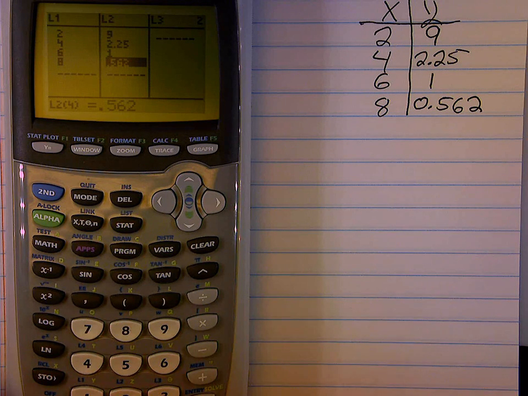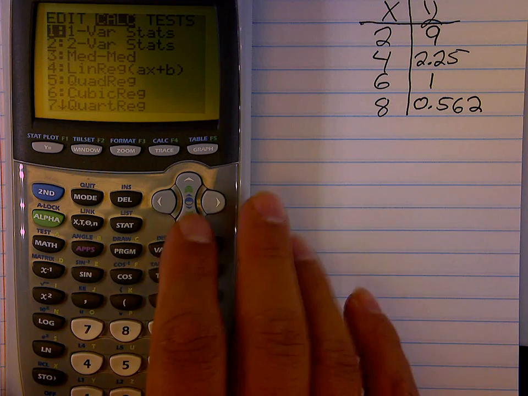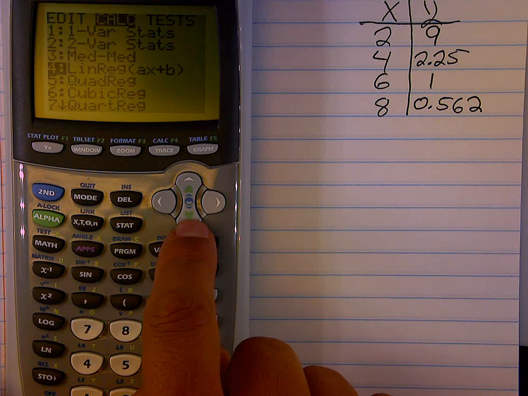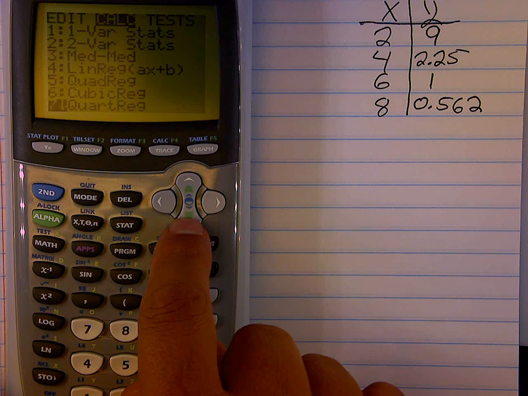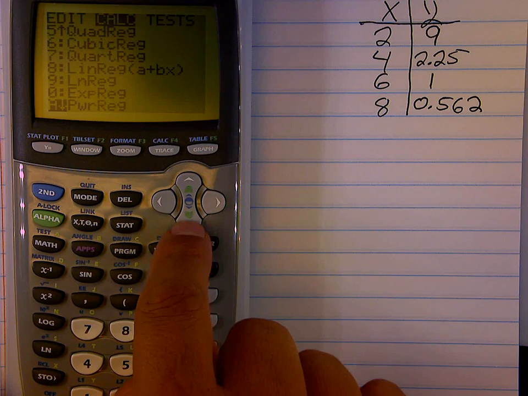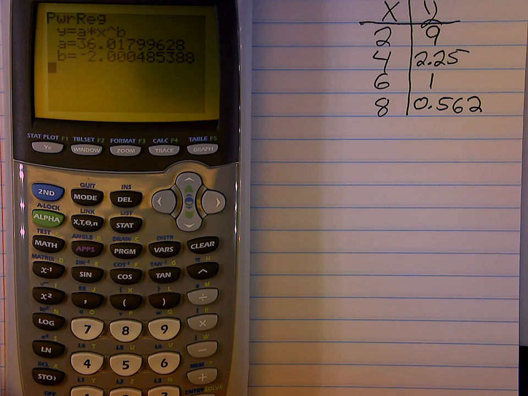Now, just like everything else that you model, you can start by pushing the stat button, go across the top to calculate, and we're going to choose the right setup. In this case, the right setup is not a line, not a quadratic, not linear, not exponential, but notice A on mine is a power regression. All we have to do is tell the calculator to run that program to do the power regression by hitting enter, and then hitting enter one more time.